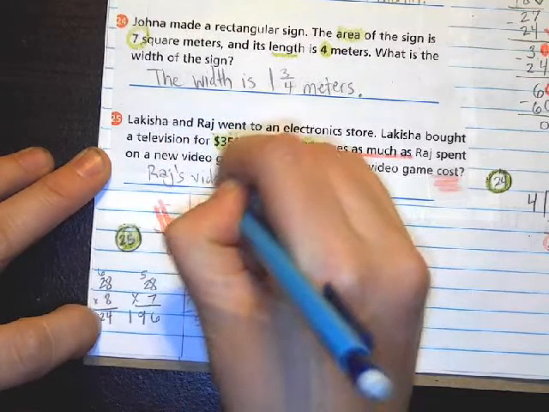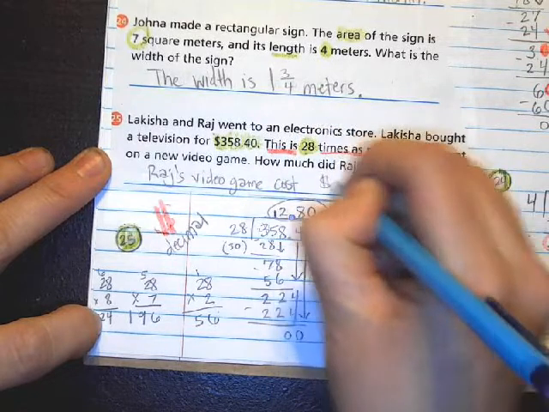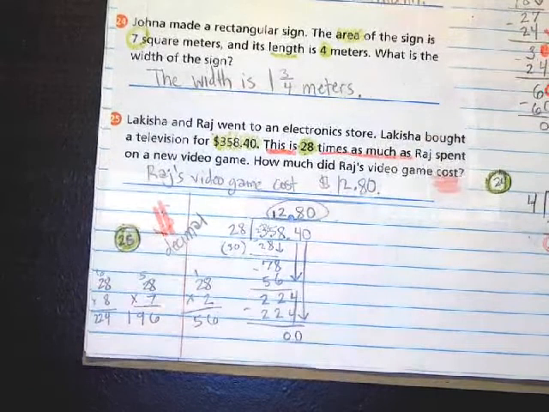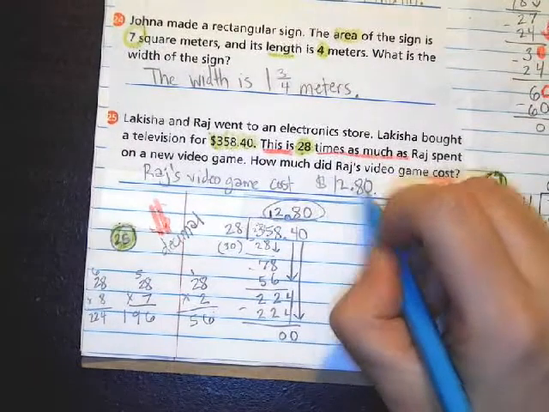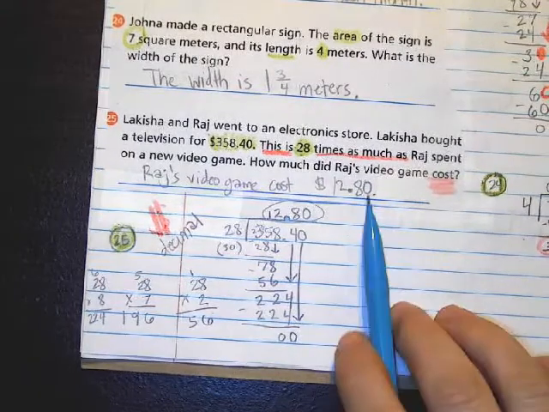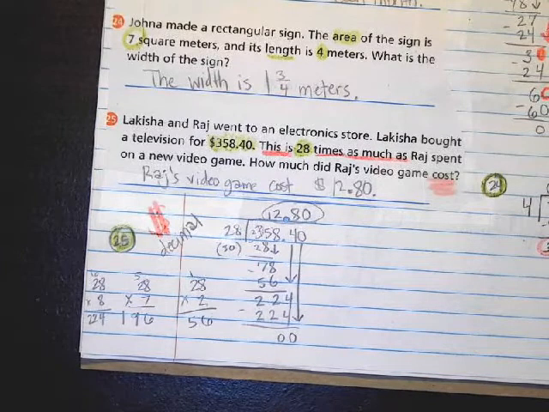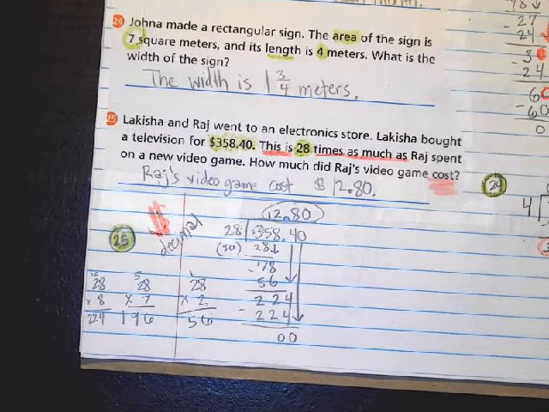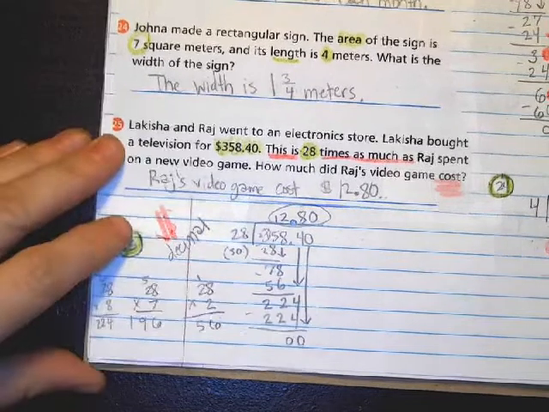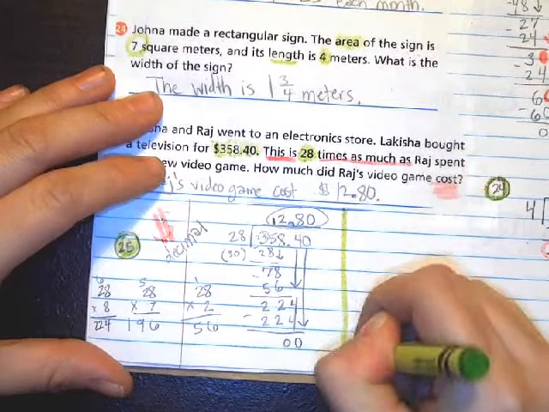So how much did Raj's video game cost? Raj's video game cost, put a dollar sign, $12.80. Whenever I put a period at the end of talking about money, I always make sure my money decimal is big and my period is small at the end of the sentence so that it looks a little better. Wow, we just did a lot of practice with remainders, and I know you can do it.